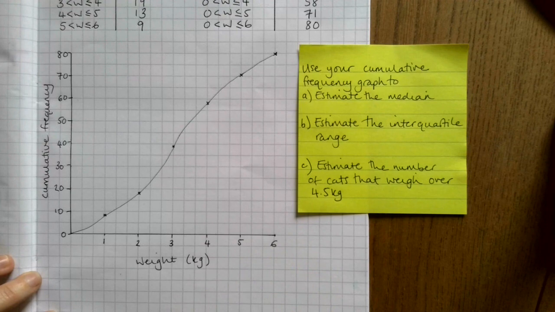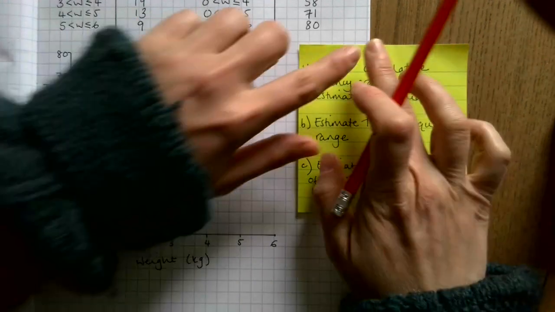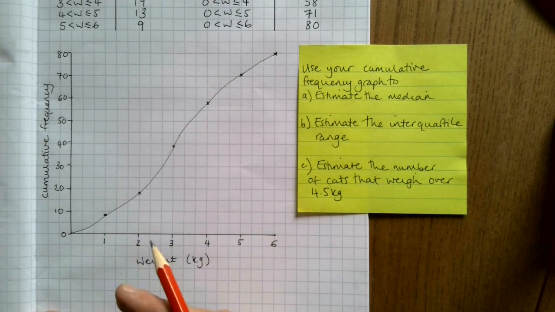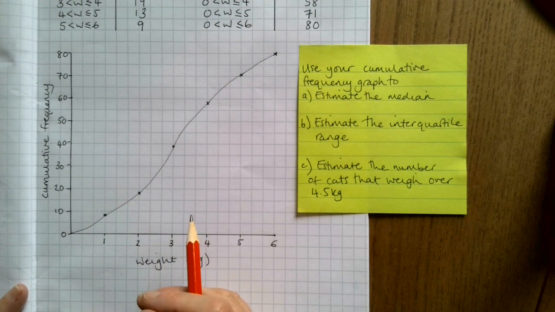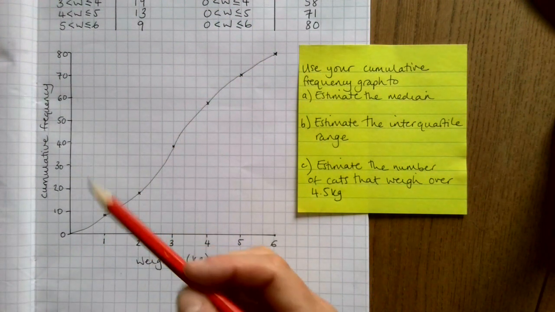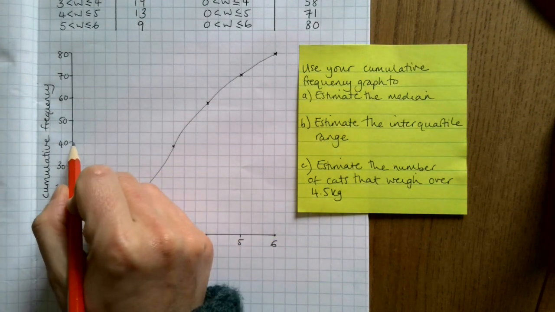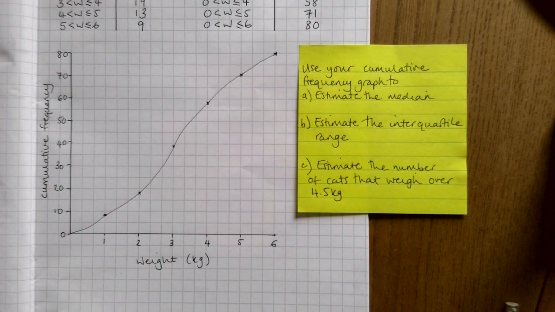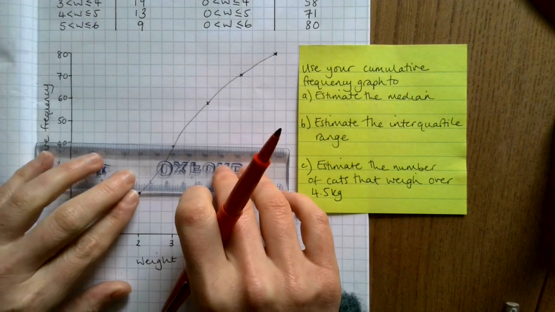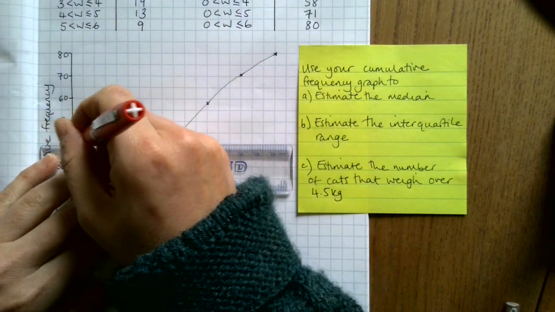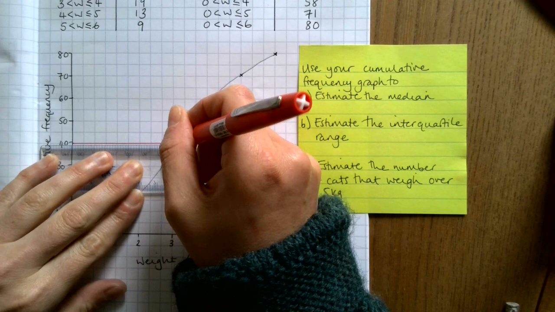So the first one, estimating the median. So the median would be halfway up the data. Okay, so if there are 80 cats altogether, the halfway point would be at 40. So we would use our graph, so we can draw a line across at 40 until we hit our curve.